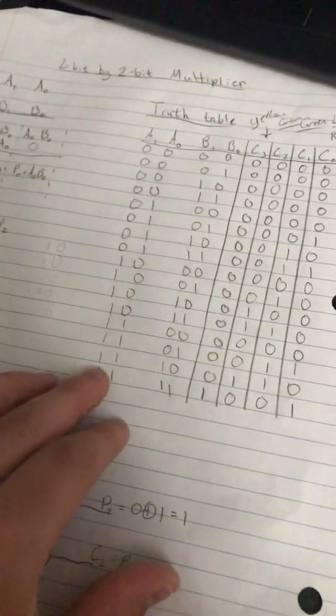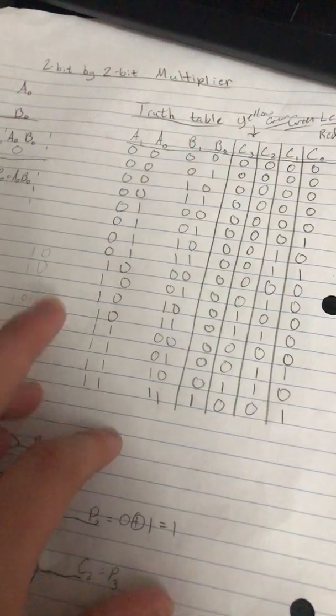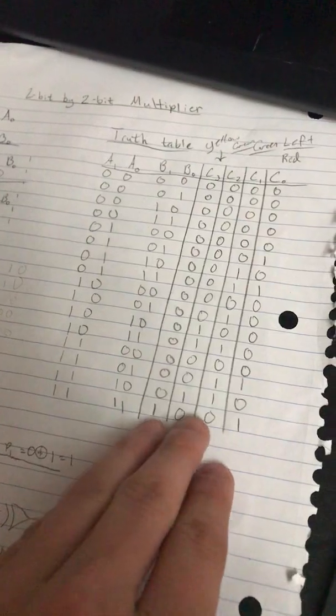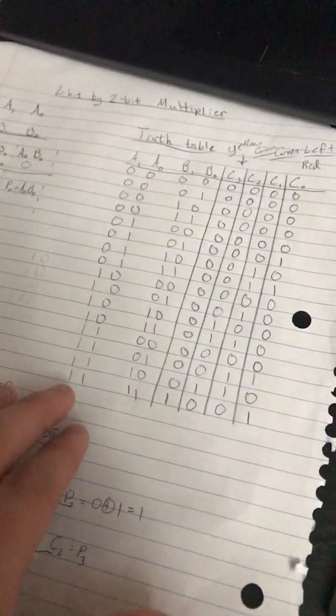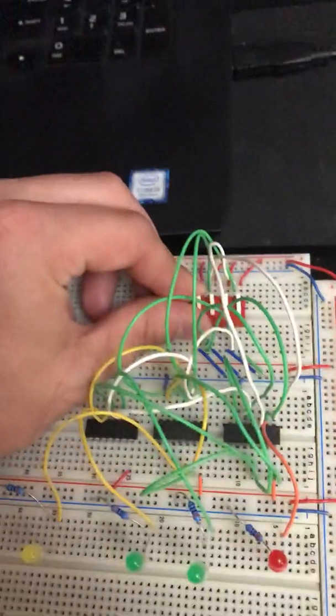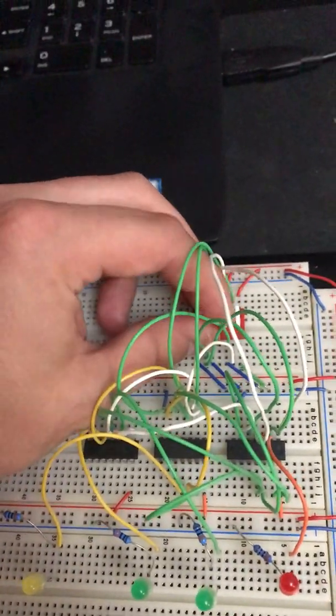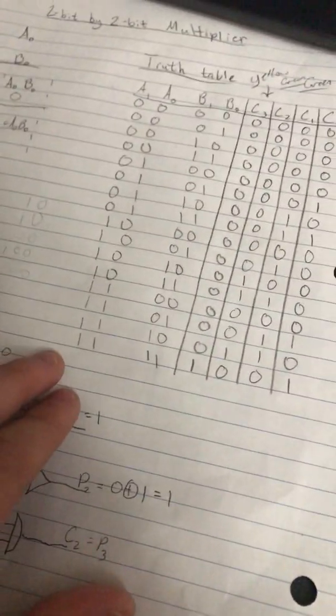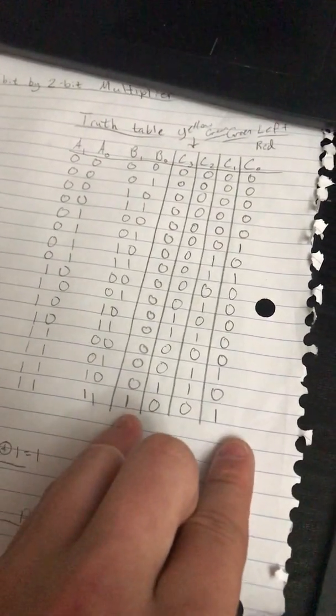Okay, second last one, our A1 is a 1, our A0 is a 1, and B1 is a 1. We're going to have an output at C2 and C1. So A0, A1, B1. Right here, we have outputs at C1 and C2, just like the chart. And for the final one, we're going to have a 1 on all of them, and we're going to have an output at C3 and C0.